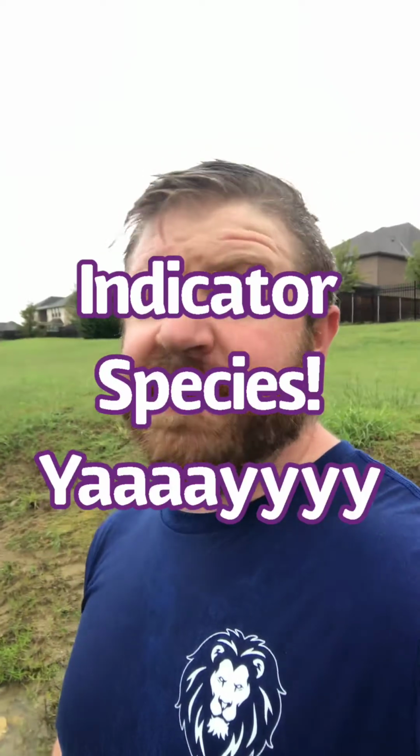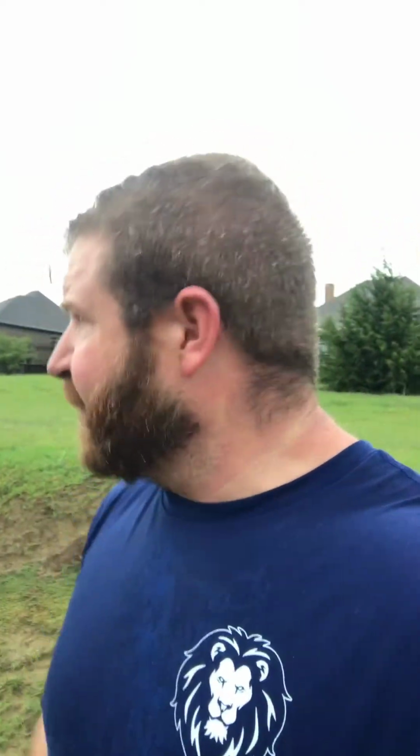Time to talk about indicator species. Now in this little creek, there's lots of different indicator species, but I'm going to show you a few right now. It's been raining, and you can see the stream is flowing pretty fast, okay?